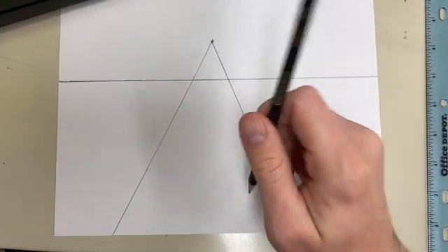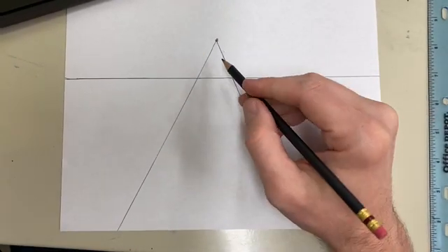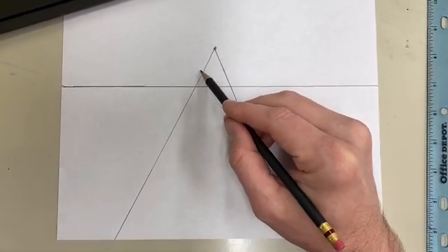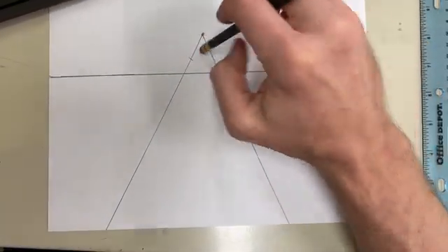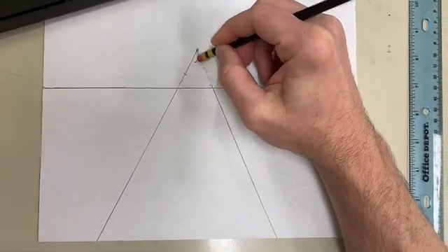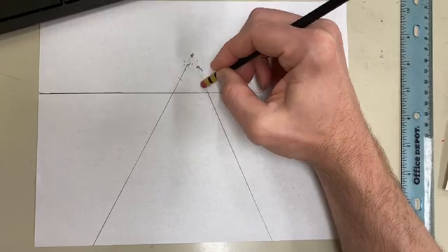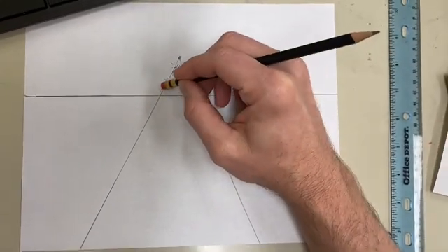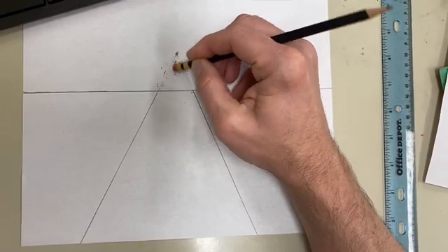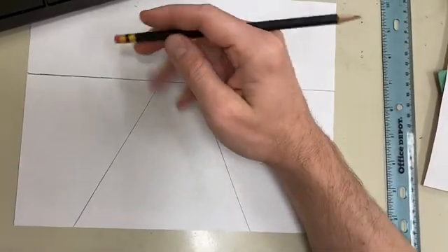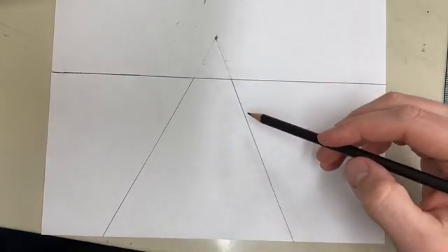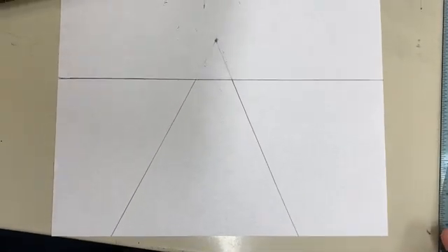So our next step is we need to use our eraser, and we're gonna erase this small line segment here and here. So just whatever's above the line, we wanna make sure we don't erase our vanishing point, because that's gonna be our friend drawing these next couple of things. And as we erase that, now you can kind of see, oh, okay, it's starting to look like a road going off into the distance.